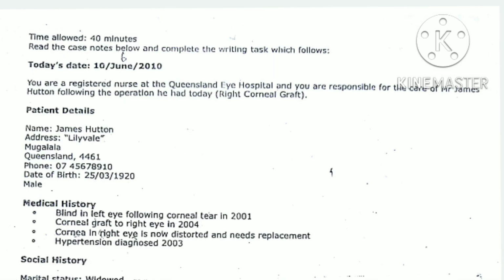As everyone knows, the allocated time is 40 minutes for writing and 5 minutes before that for reading. So what do we have to do? Read the case note thoroughly during that 5 minutes and select the relevant information according to the reader. We should include only what is essential for the reader.